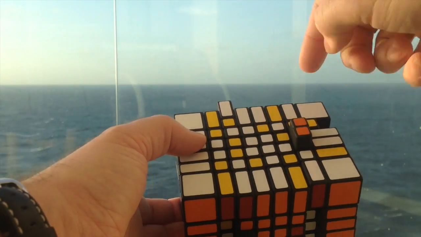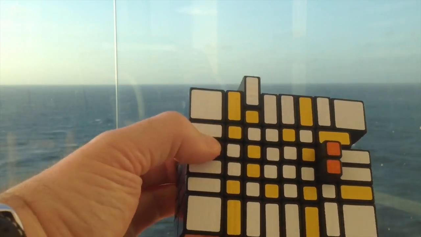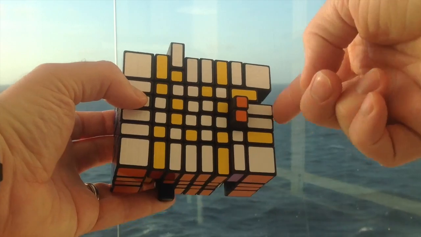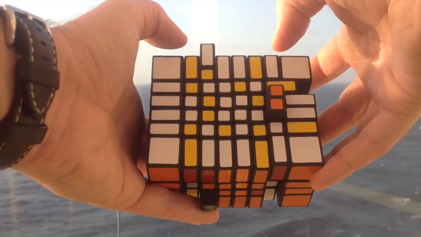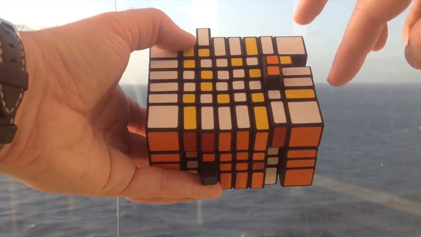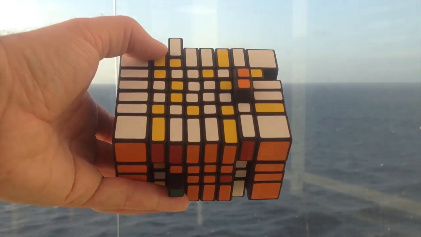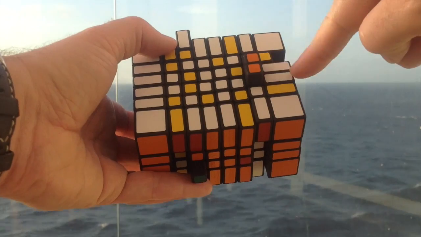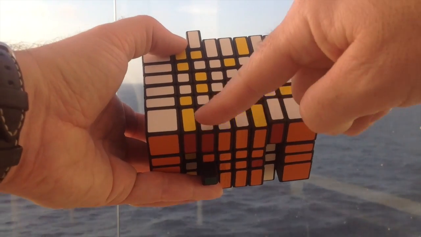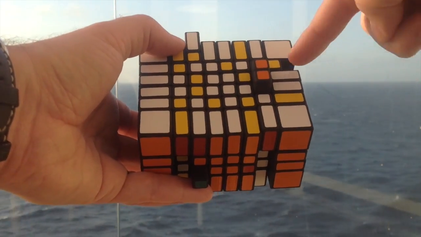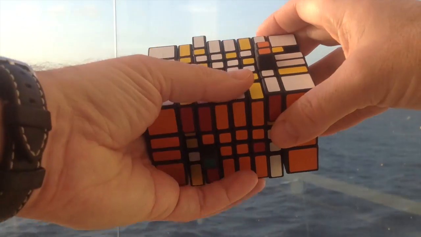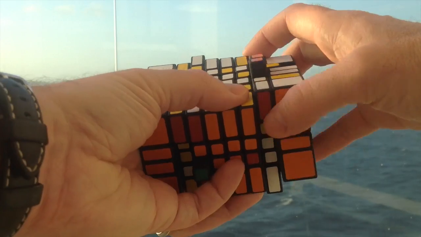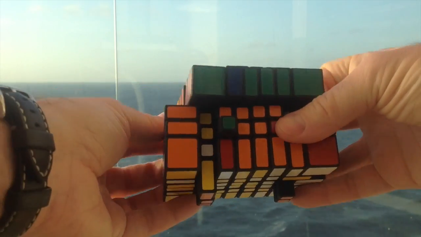1, 2, 3, 4. Here's my 2 by 2 edge. Here's my 2 by 2 edge. So I just want the layer just beyond the 2 by 2 edge, not this layer, just this layer, which correlates with this layer. So what I'm going to do is take these 4 and move it over here. These 4 move it over here. Basically, these areas are going to be made opposite each other. Why am I going to do that? I don't know. Let's see what happens. 2R U.